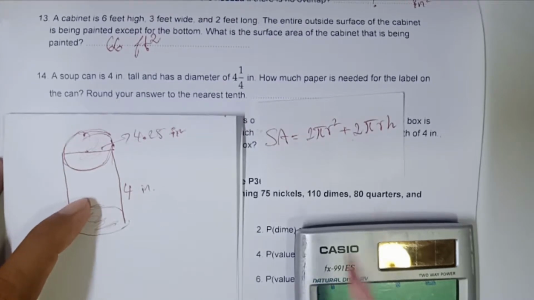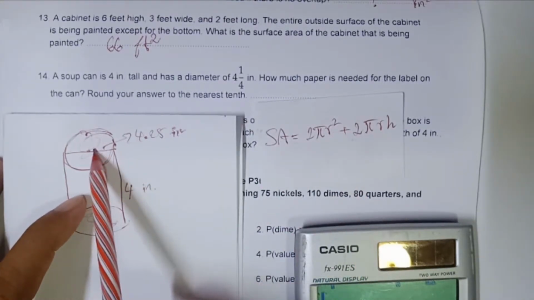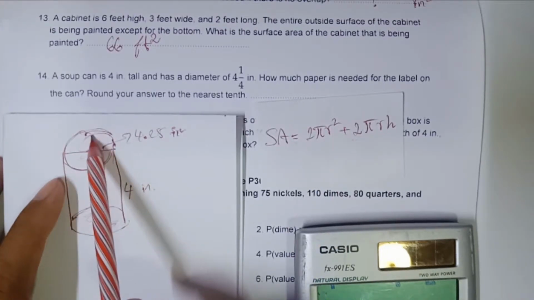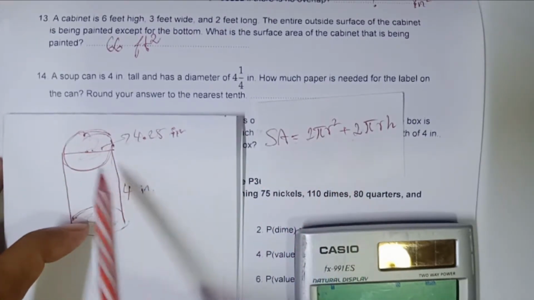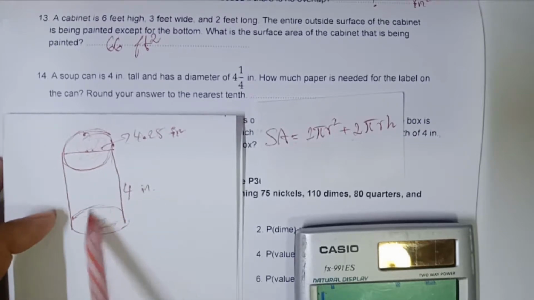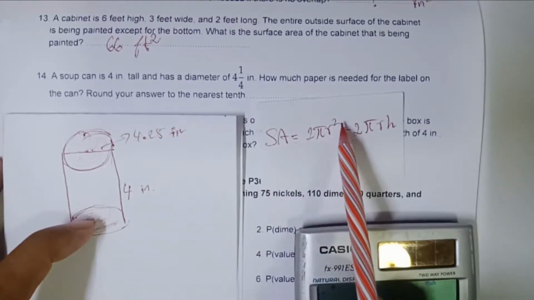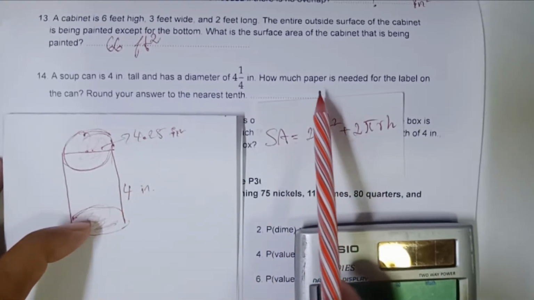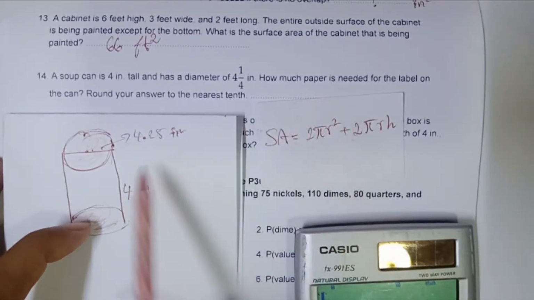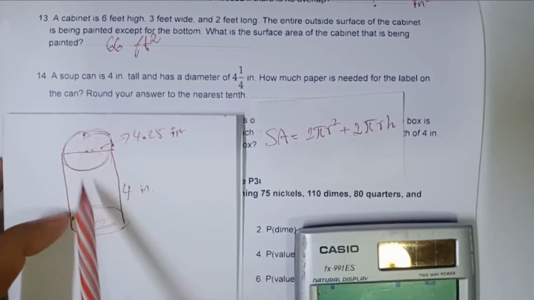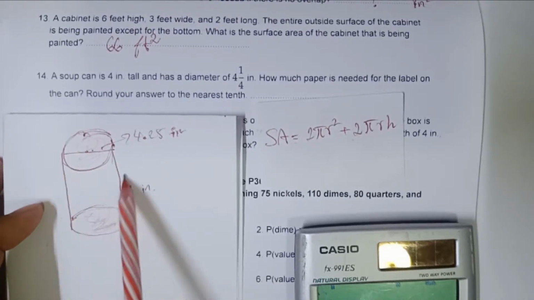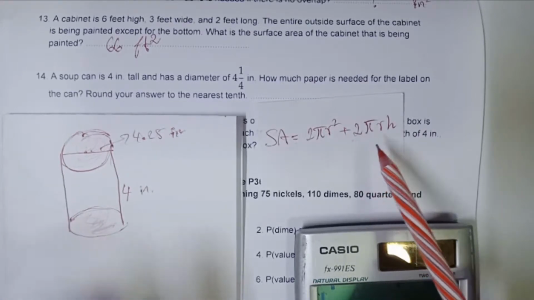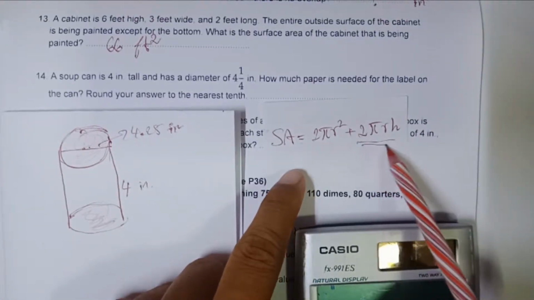So it seems like they do not include the two bases inside here, because pi r square is the area of the circle here, and there are 2, 1 and 2. So 2 pi r square means 2 areas of the base, base 1 and base 2. Now since the label on the can does not cover the two bases, you just cover the side of the can. So by looking at the formula, you're just solving for this section only.